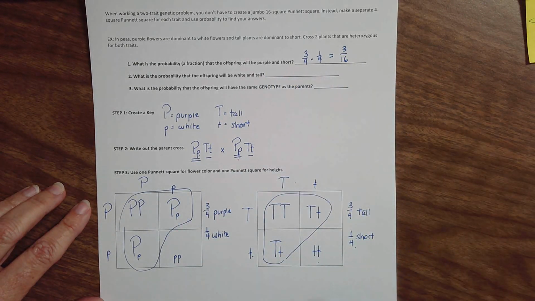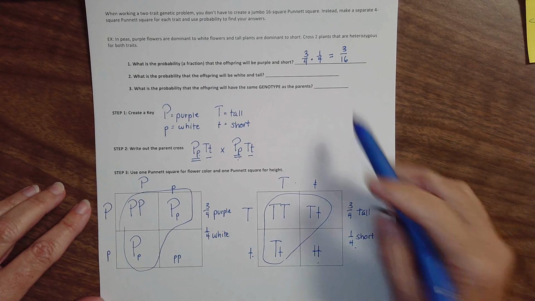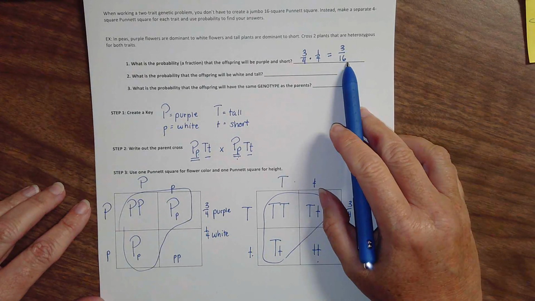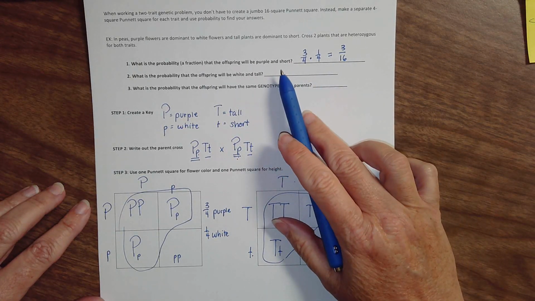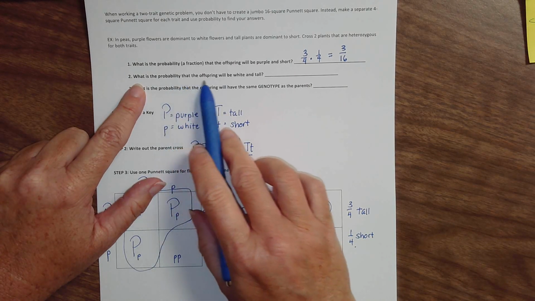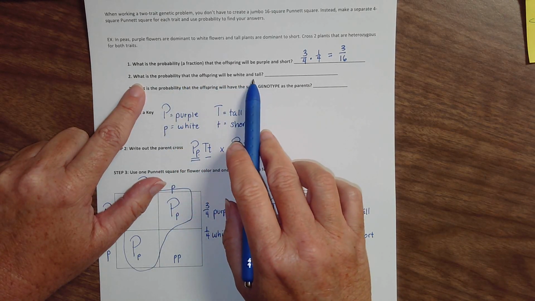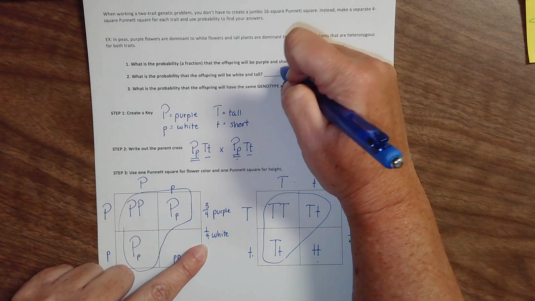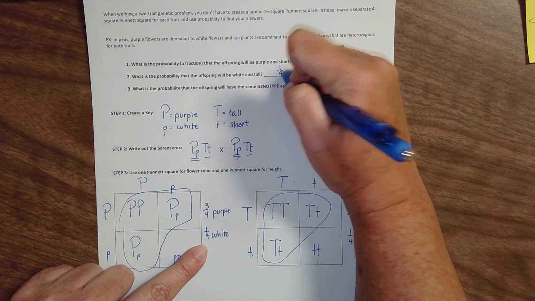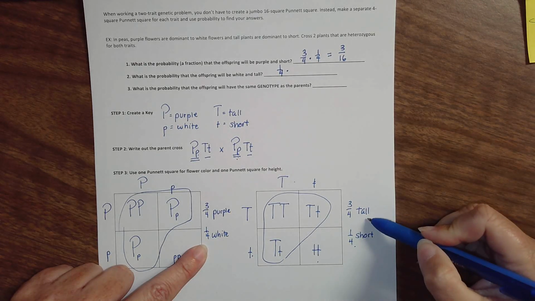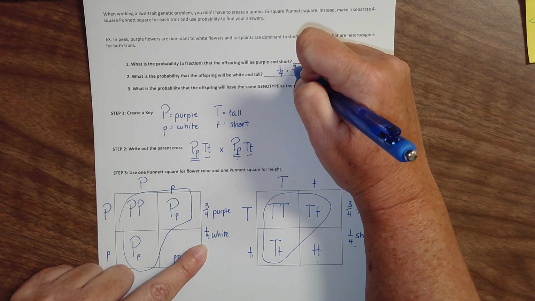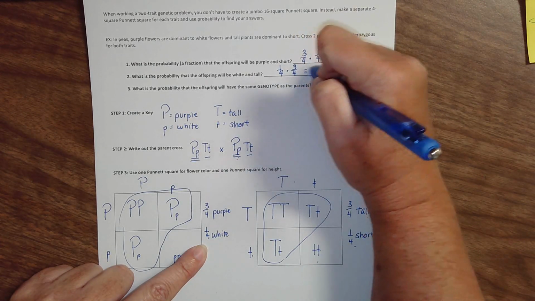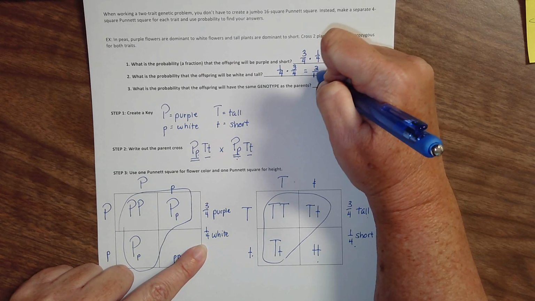Had you filled out a large Punnett square with 16 squares, 3 of those 16 would have been purple and short. The next one, what's the probability the offspring will be white and tall? So if I go down here to white, there's a 1/4 chance of being white, and there's a 3/4 chance of being tall. So again, that's going to be 3/16.